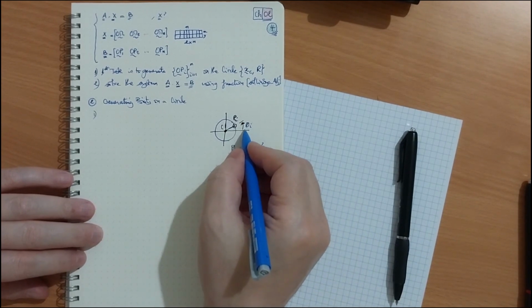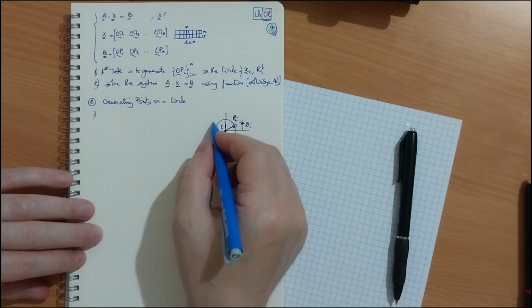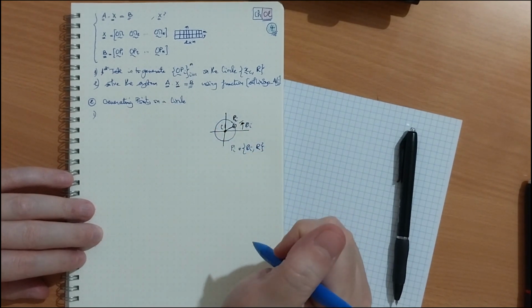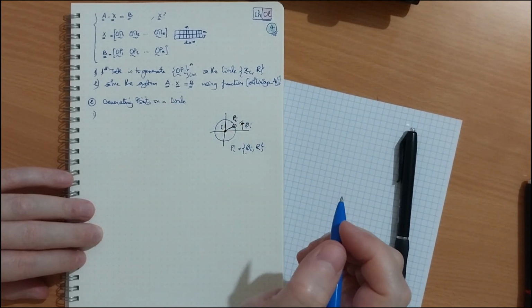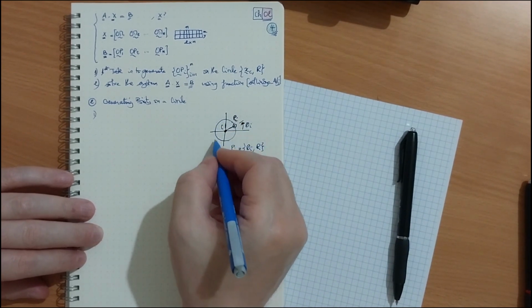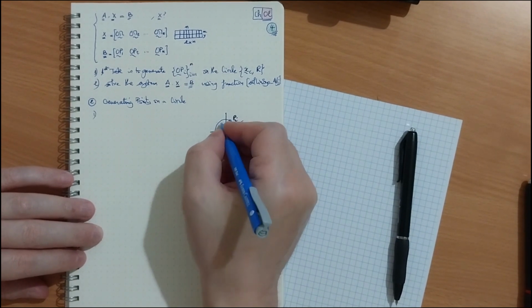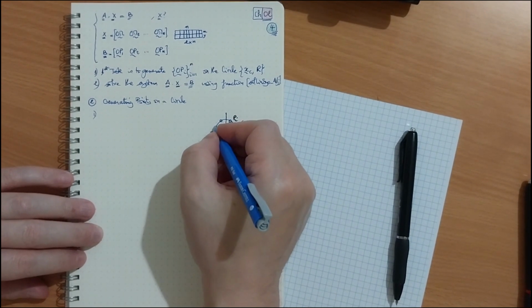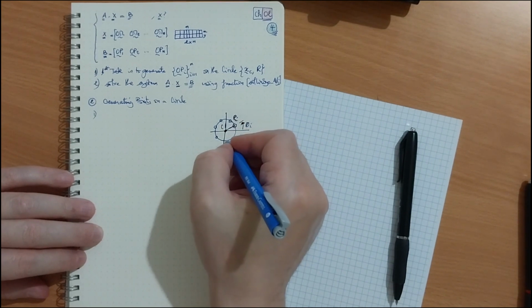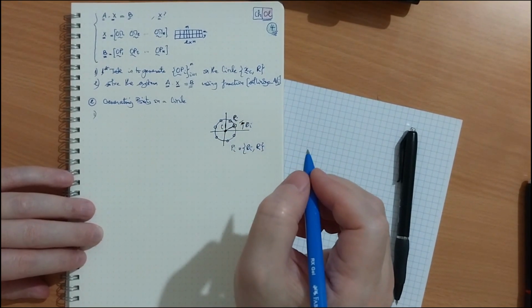So if we know the angle, we know the point, because the radius is common to all the points on the circle. So we have to generate a sequence of angles in order to have a sequence of points, for example, equally distant.